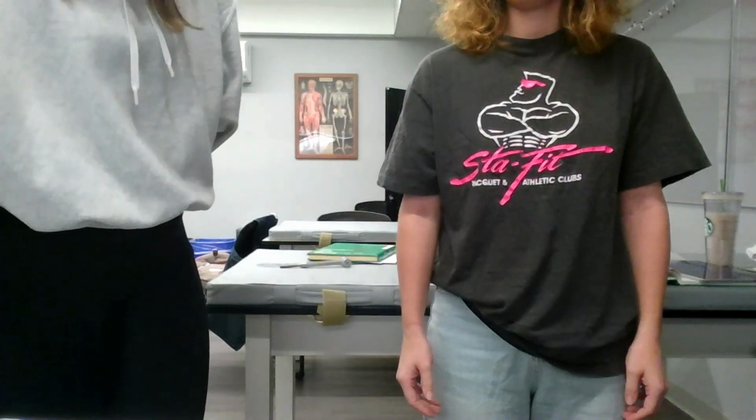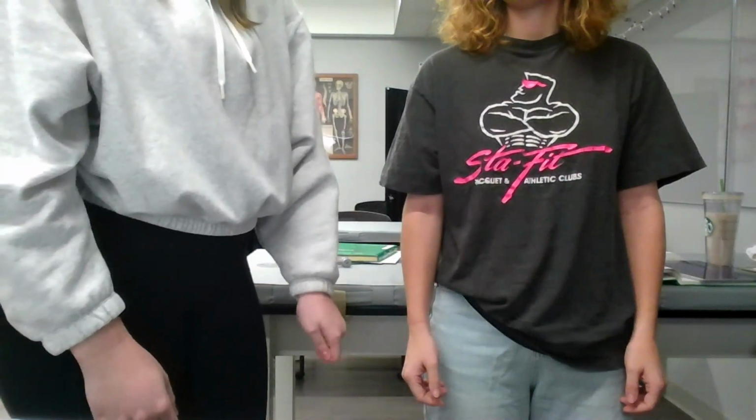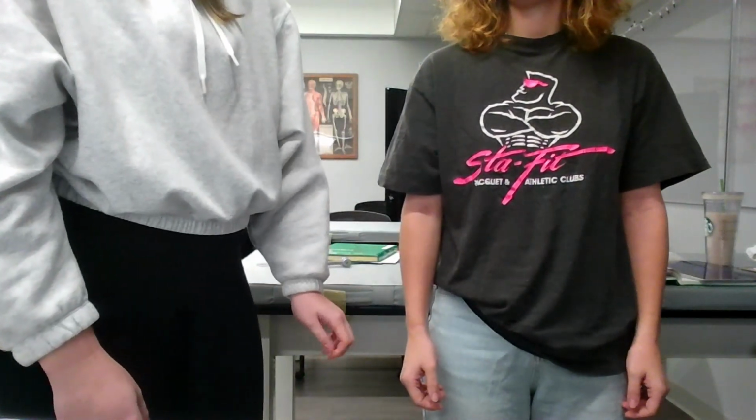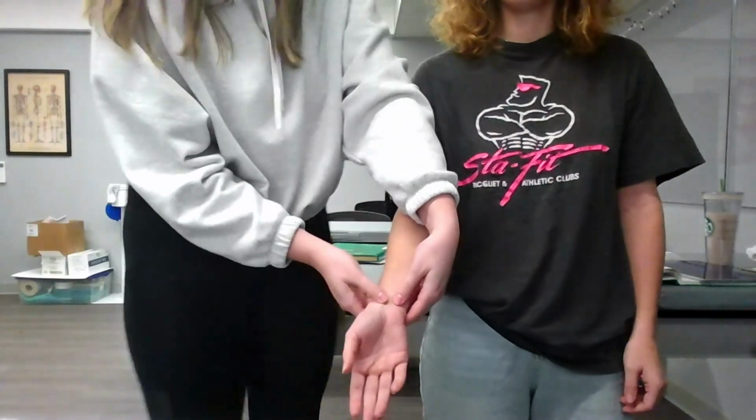So next, we're going to do special tests, and the one I'm going to do is the Allen's test. So I'm going to push on the radial and ulnar arteries and have Cora flex her hand 10 times. You'll see the magic happen.